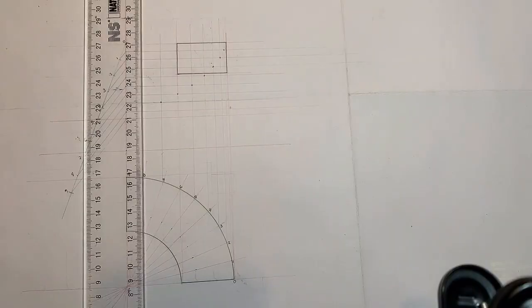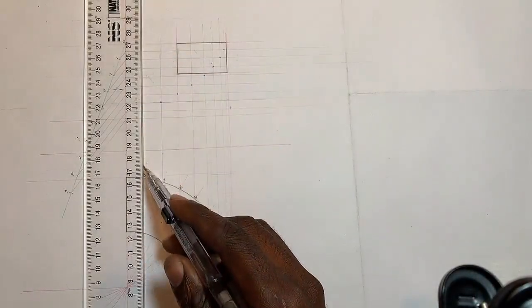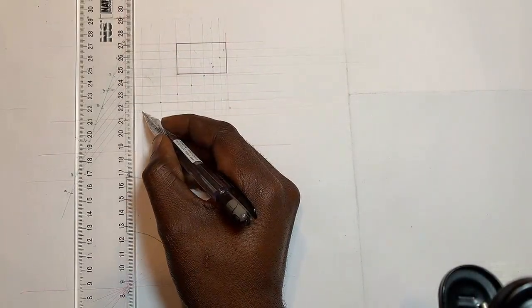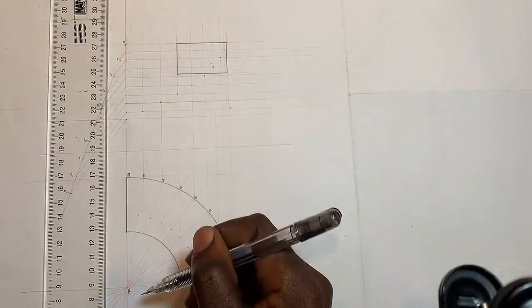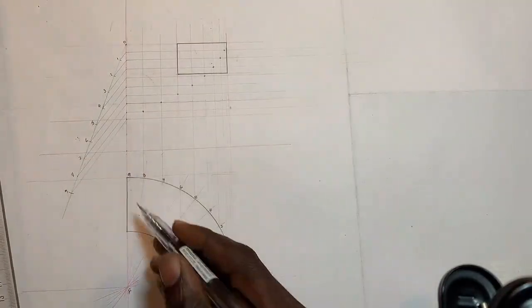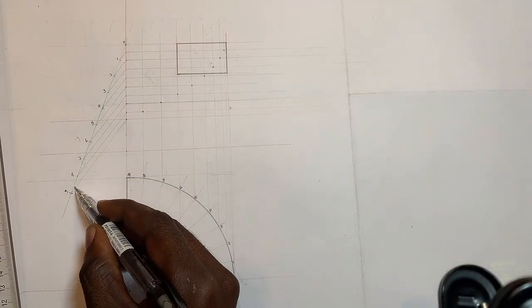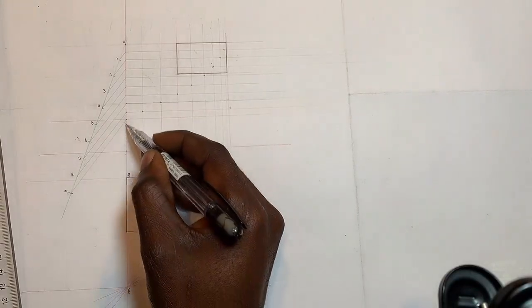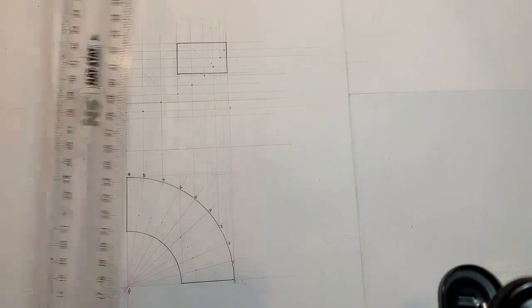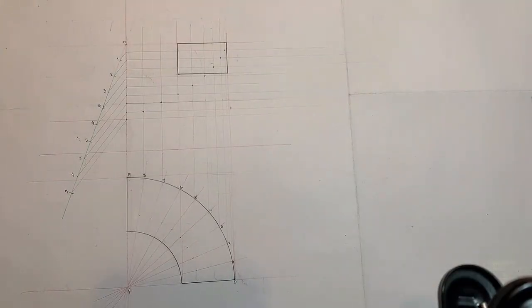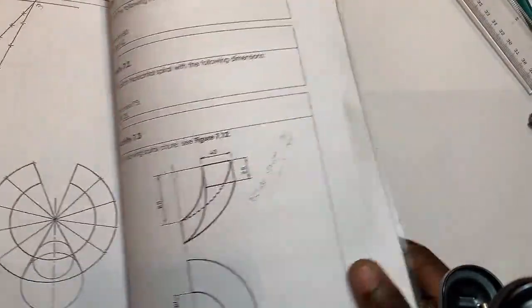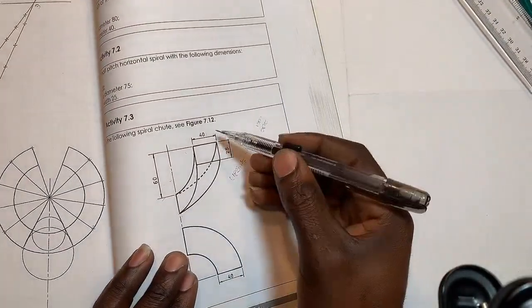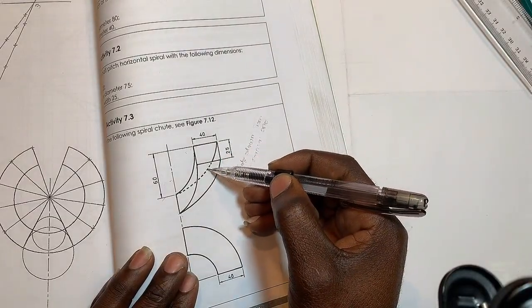Intersecting with what? With this one, that one. I'm having a point there at what? At what we call 8. Understand? 9, which is this one. There it goes, intersecting with this one. You understand? So bring back your question. Bring back your textbook.